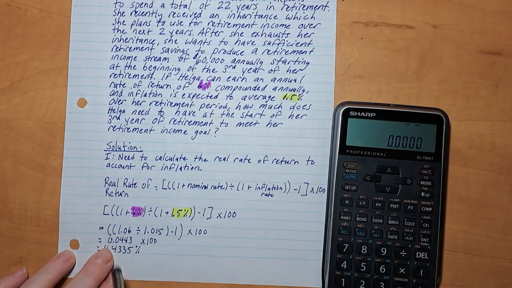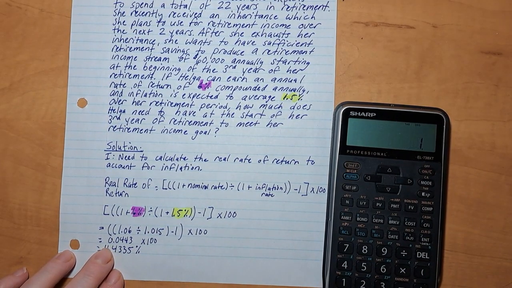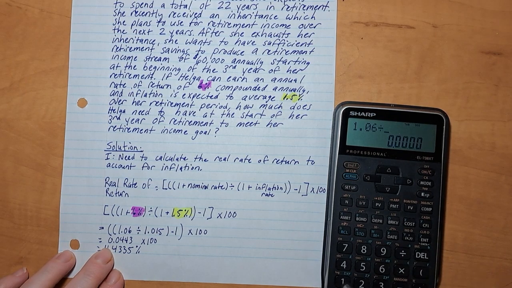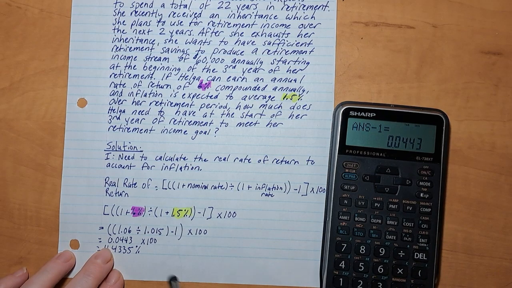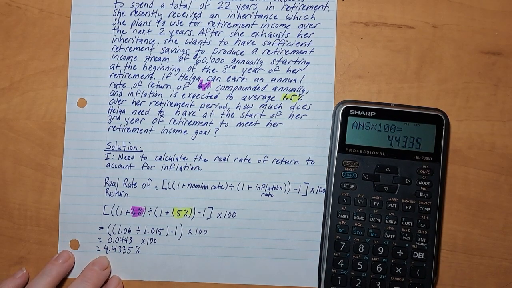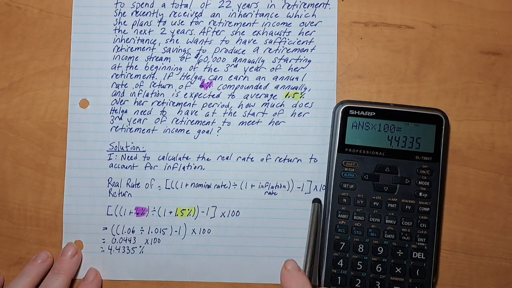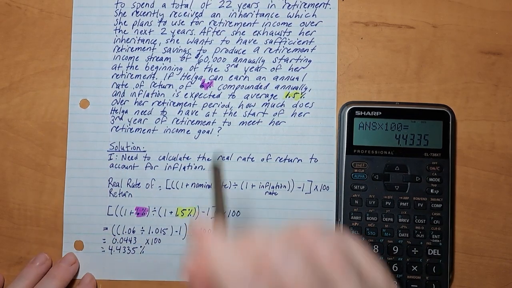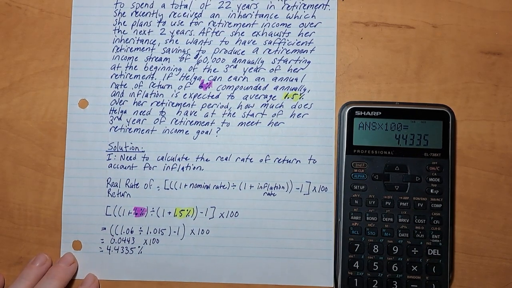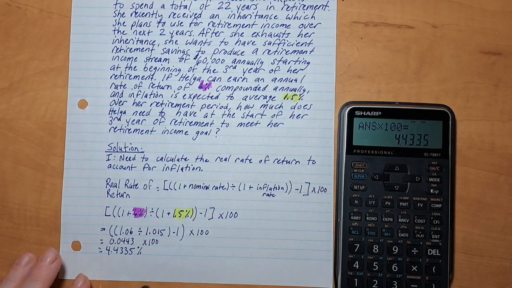So then you have 1.06 divided by 1.015, minus 1, equals 0.0443, then you times 100, which goes to 4.4335%. So that is the real rate of return that we need to use for Helga's to determine the present value of her deferred periodic payment stream.